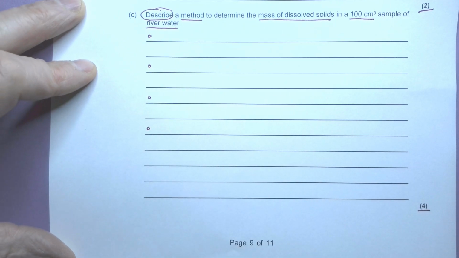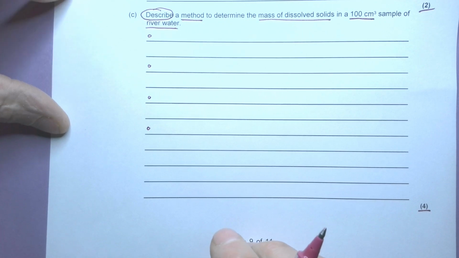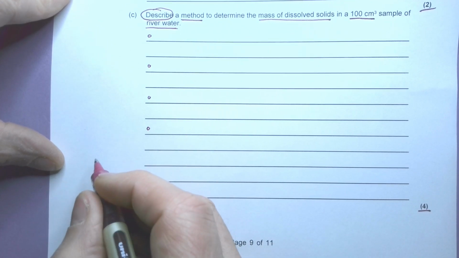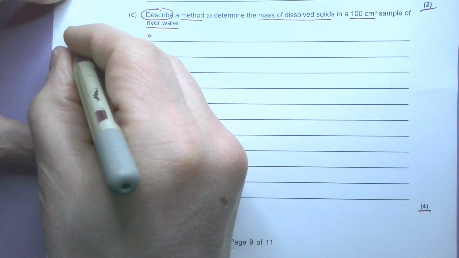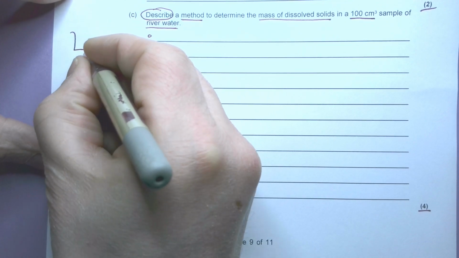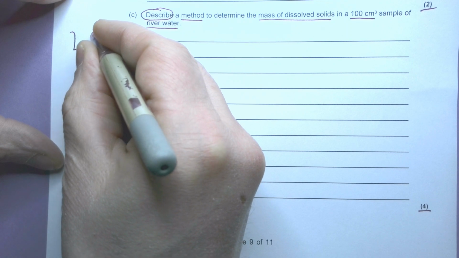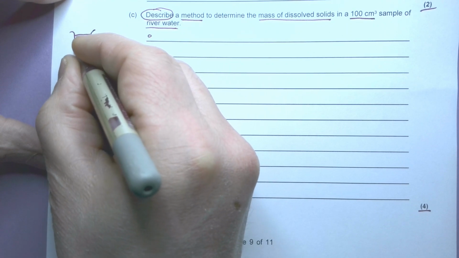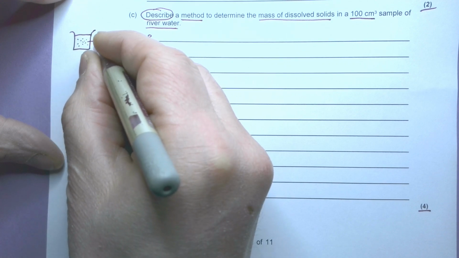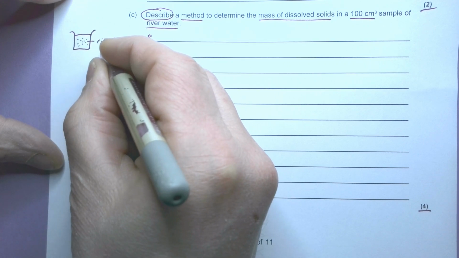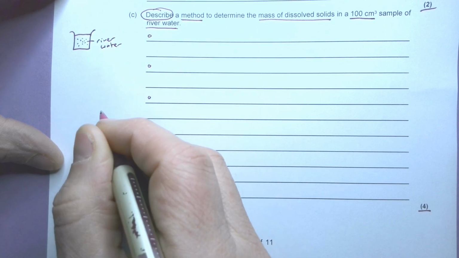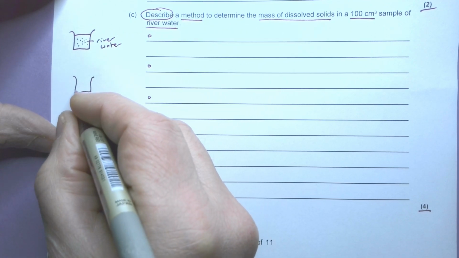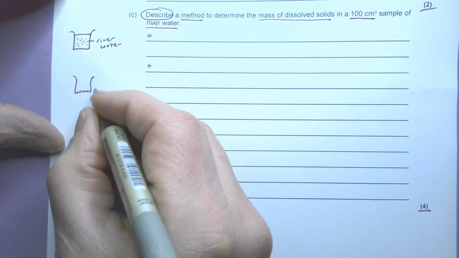Now what I might do here is just to get an idea of what I have to do. You can do these in the margin sometimes. I'm going to start off with a container of water, and this water is going to have stuff dissolved in it. So that's my river water. I'm then going to allow that all to evaporate until I've just got that left.